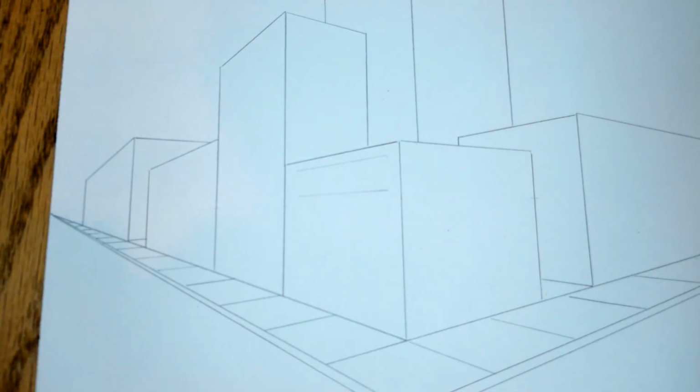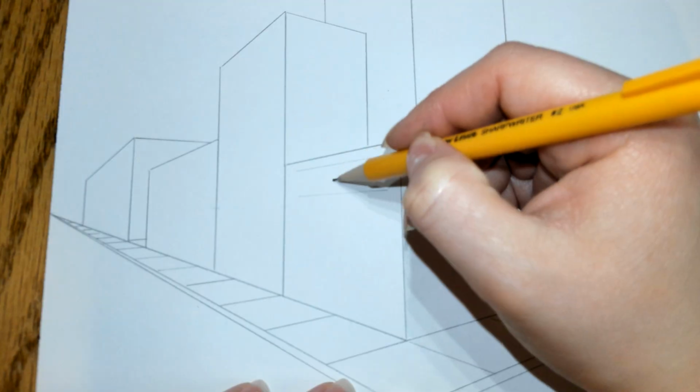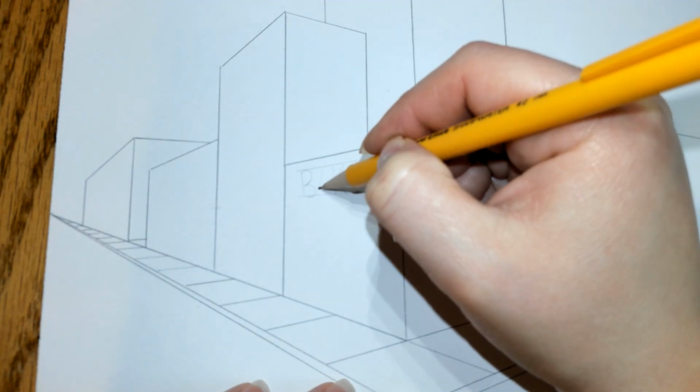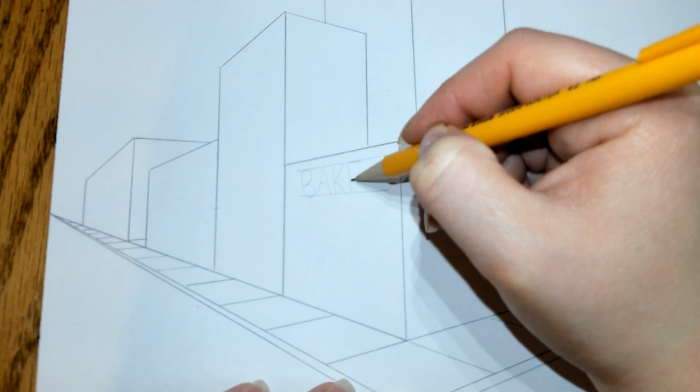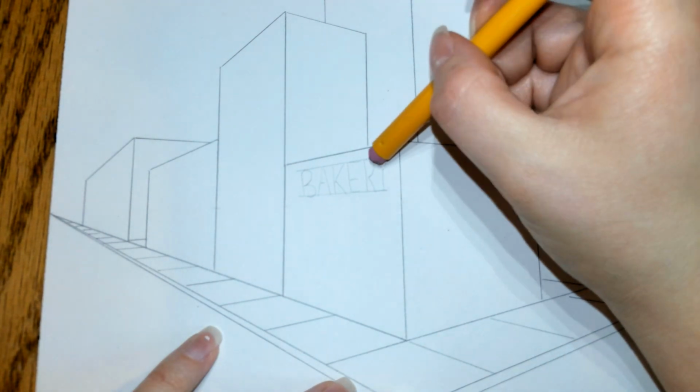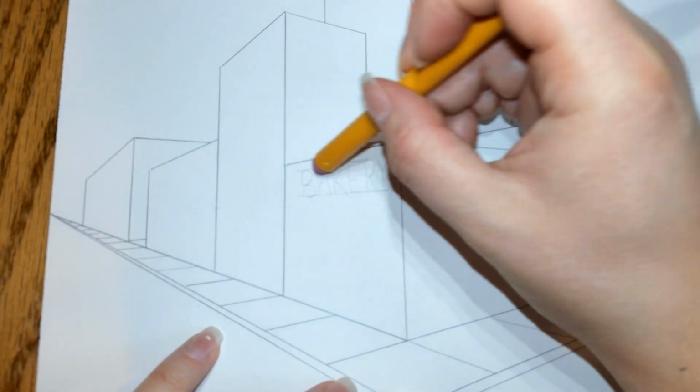Once you get your lines going to the vanishing point, your only other option is to do vertical lines. And in this case, I decided to do letters. Letters also follow the rules, going vertically when you're doing straight lines.